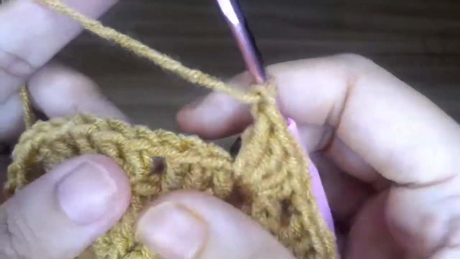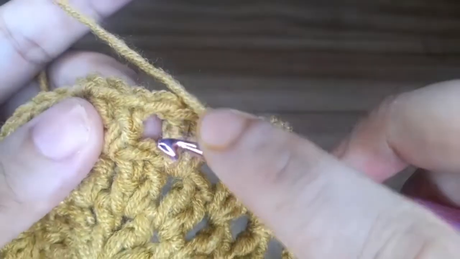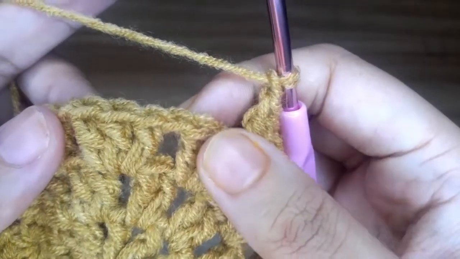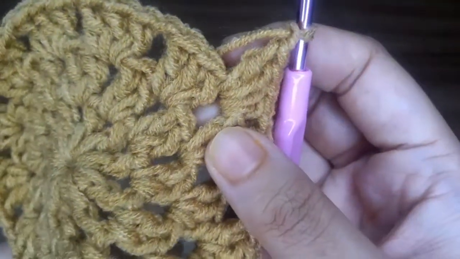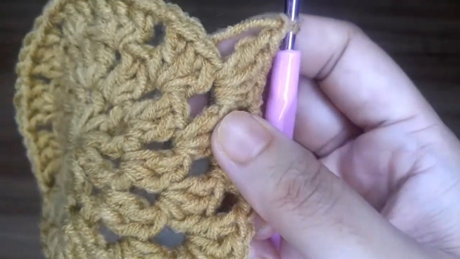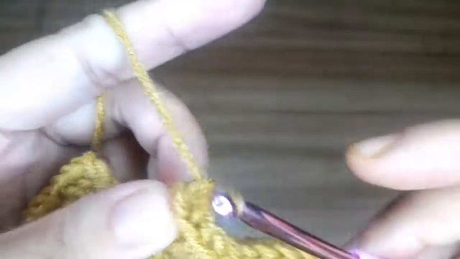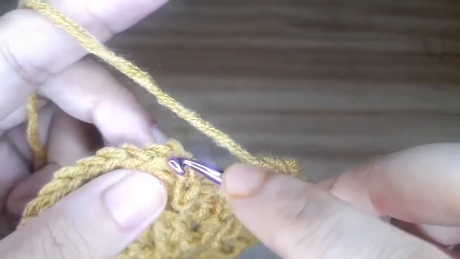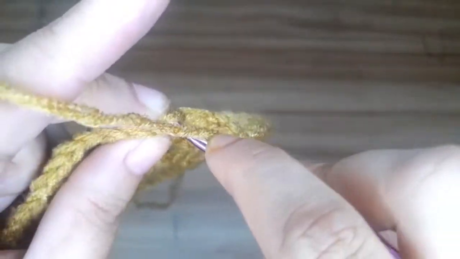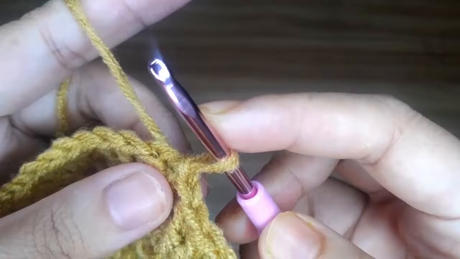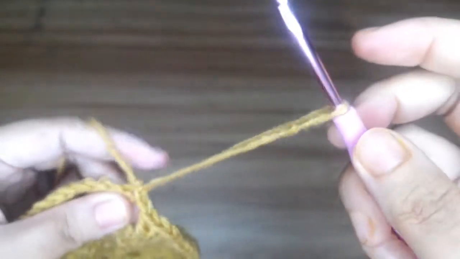So the pattern is make 4 double crochet in the 1 chain space and make chain 1. So continue all around up to end. In the last, make chain 1 and slip stitch in the top of the third chain. Now give a knot and cut the extra yarn.